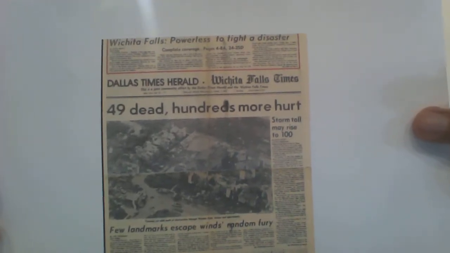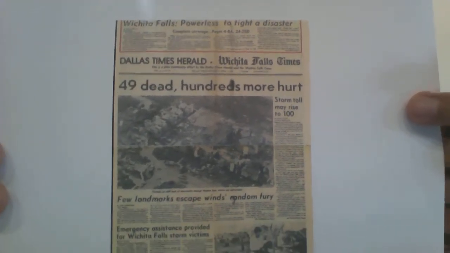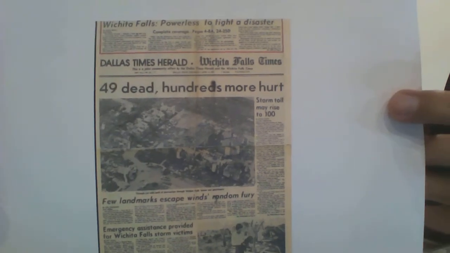Here's another photo of the local paper there in Wichita Falls, in Dallas. It was talking about how there's 49 dead, hundreds more hurt. Storm total may rise to 100. Few landmarks escape winds' random fury, and emergency assistance provided for Wichita Falls storm victims. Those were the headlines there in the news.